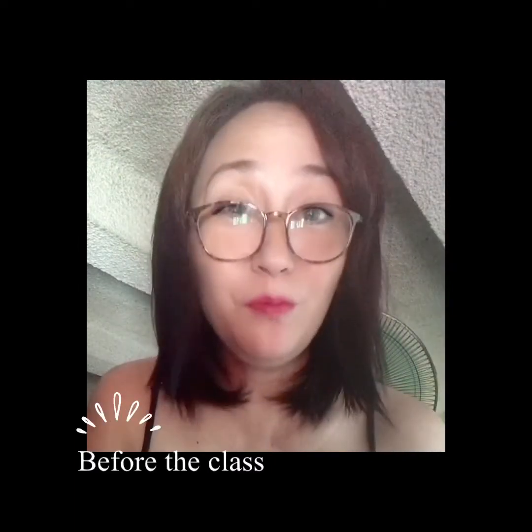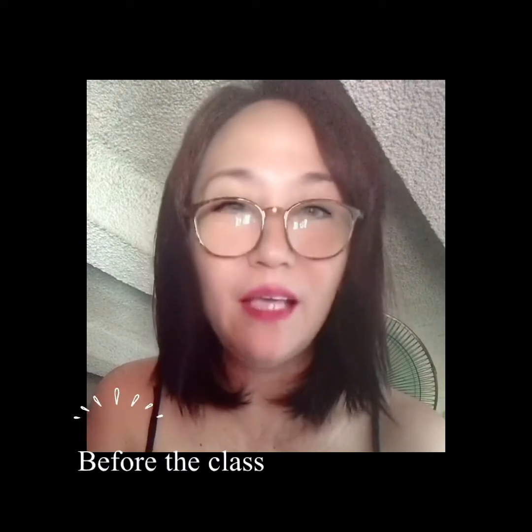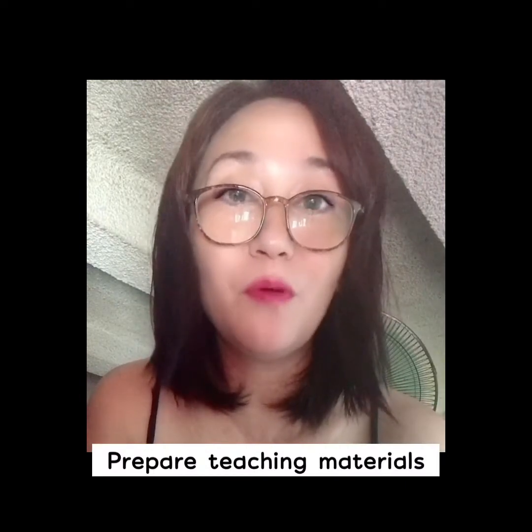So what to do before the class? Before the class, make sure that you prepare. Prepare your teaching materials and choose an appropriate lesson for your student. So if it's a kid, if you need props, then prepare one, okay? You need to be able to give an appropriate lesson to your prospect students. So that's the tip number 1 before the lesson, okay?